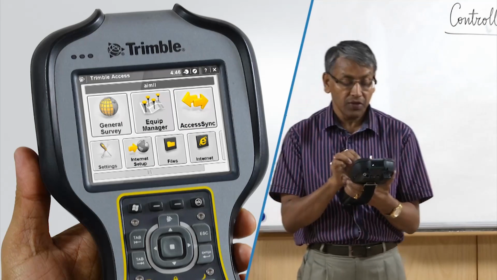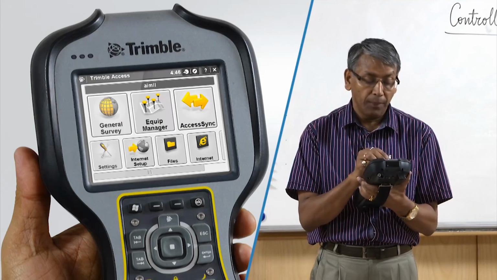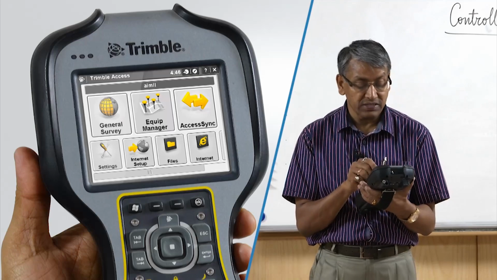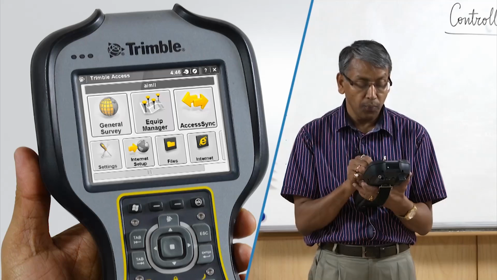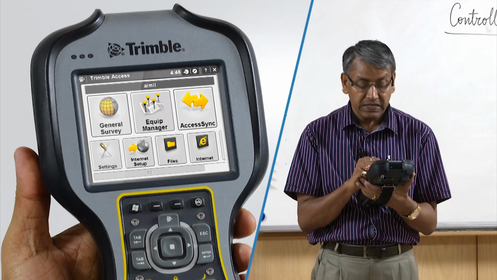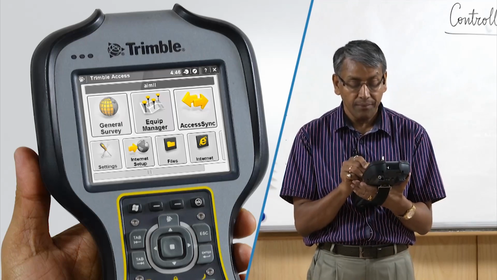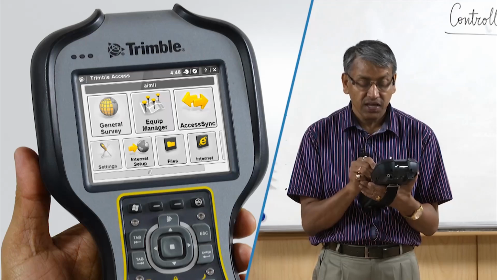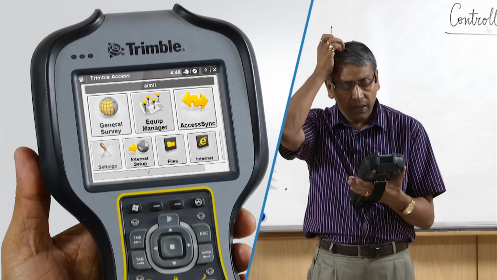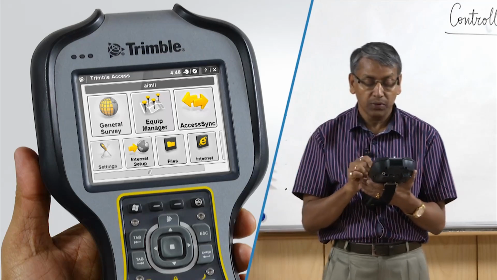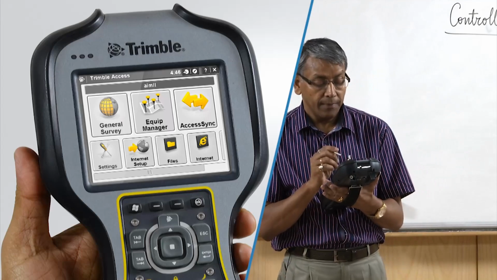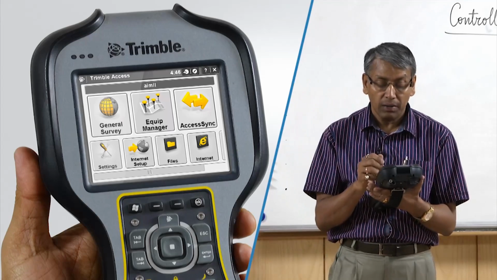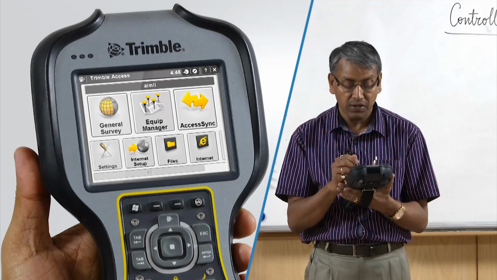Now this is the opening menu. So here we can see we can go for general survey, then equipment management, settings, other things are there, and this is an access sync which gives some connectivity between different units to be operated. So we will be learning in detail about this afterwards.